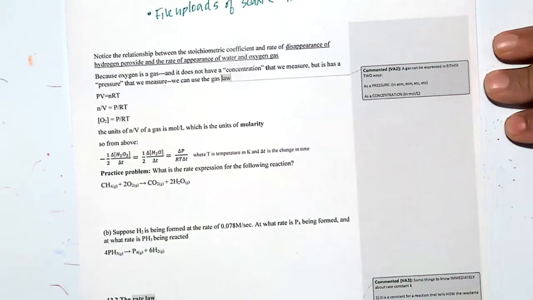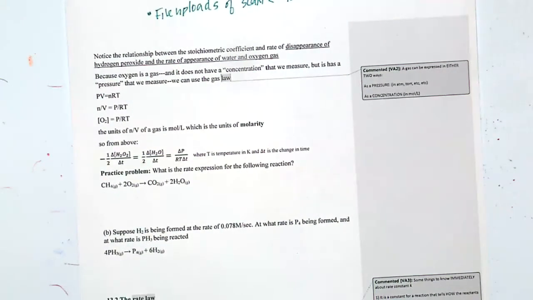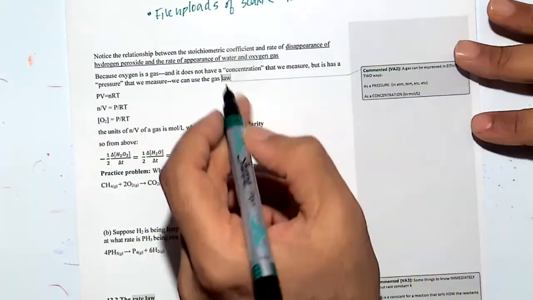I'm going to move on to chapter 13, just for the sake of pushing forward. And so where we left off was something called rate expression.